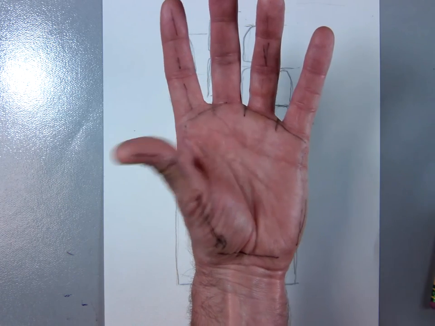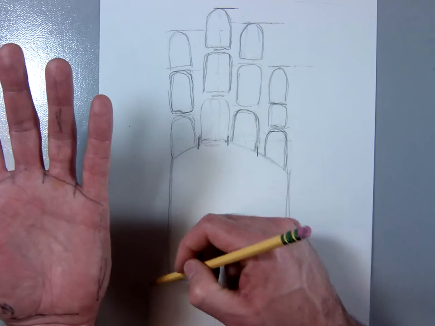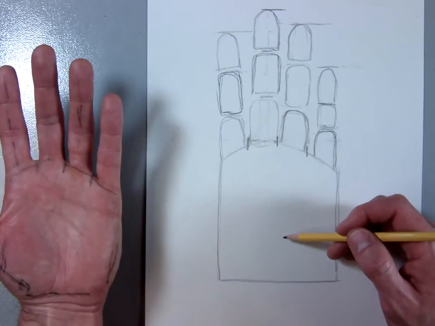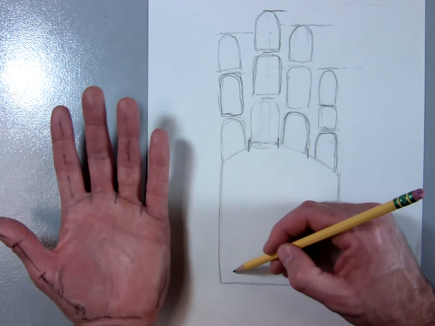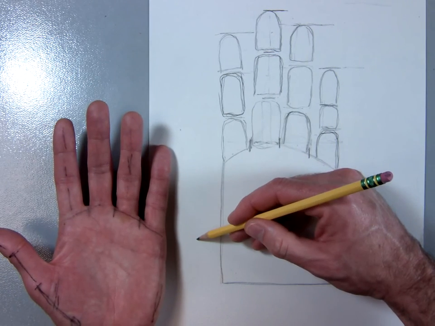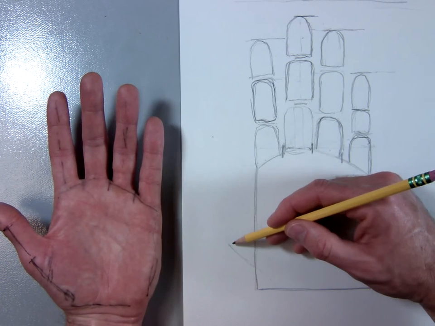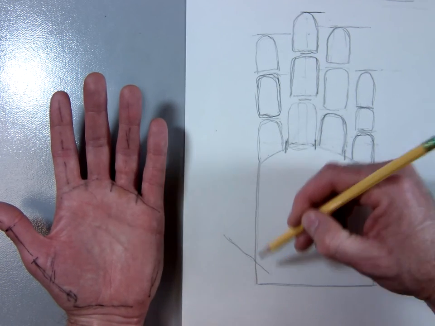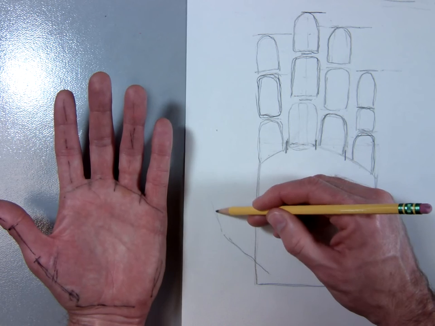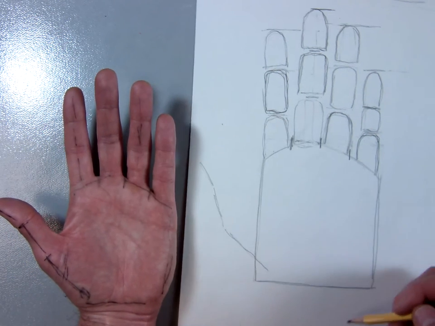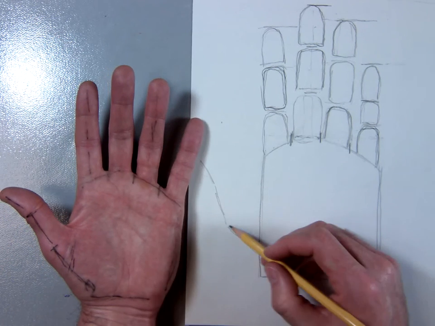A lot of people will just draw the thumb kind of weirdly on the side sticking out. So what we want to do is closely observe and say, well, if the bone comes from here and goes out about this far, and then this bone comes up about like that, and then my other bone comes out like that, then we can start drawing those rectangular shapes.